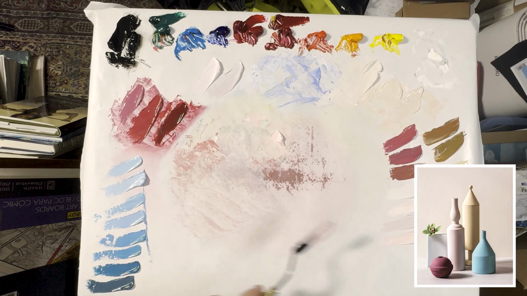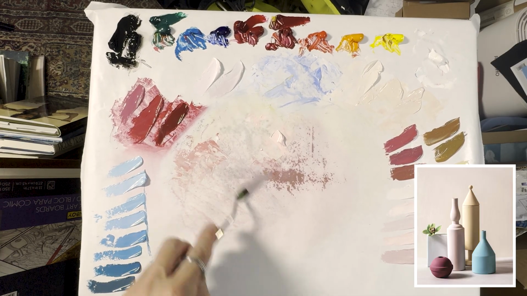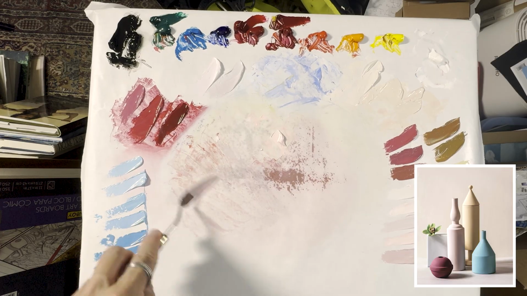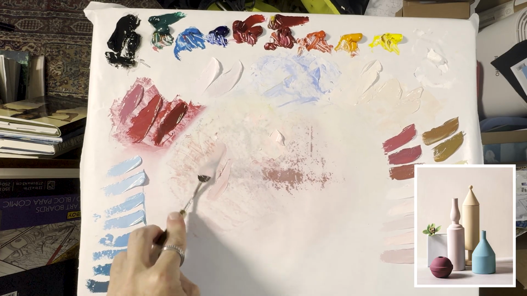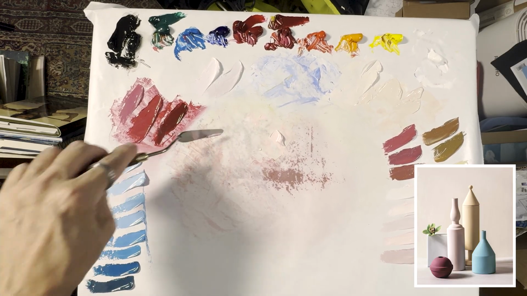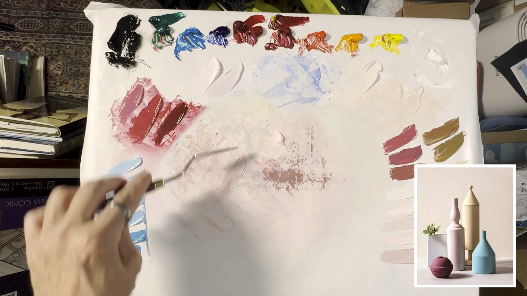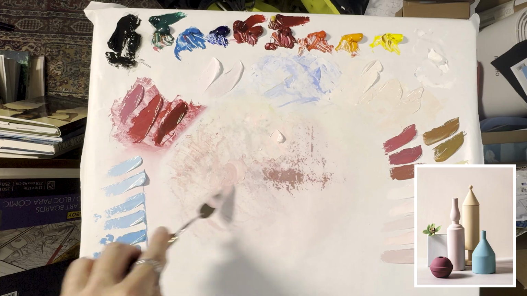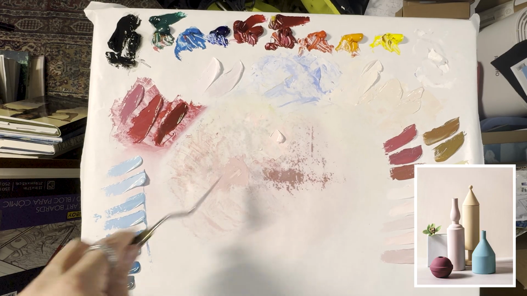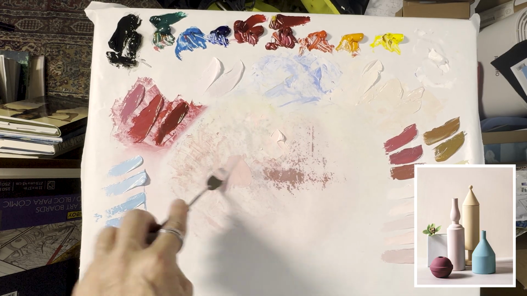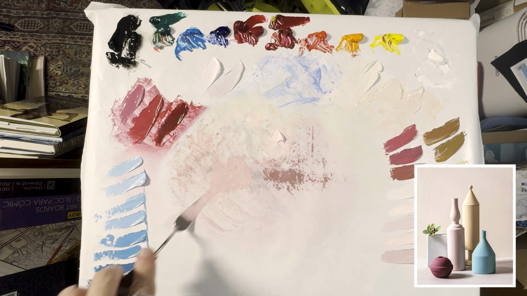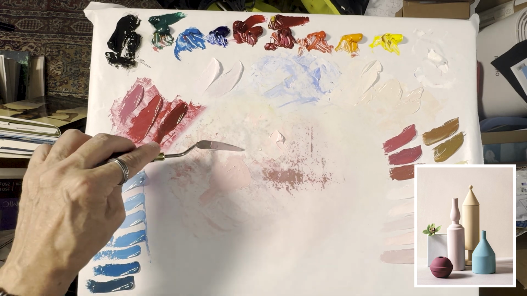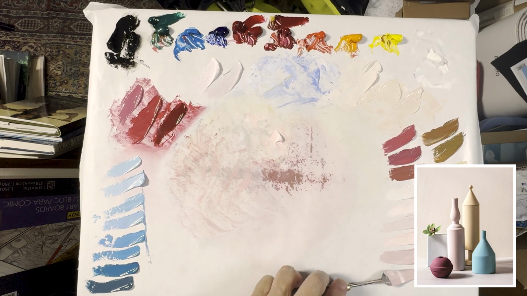All right, I'll move this over here. And there's a lot of it. And to not be wasteful, I think what I'm going to do is mix this all up, take a small portion of this, add it back in to lighten it up in value. But there's the red equivalent to this over here.